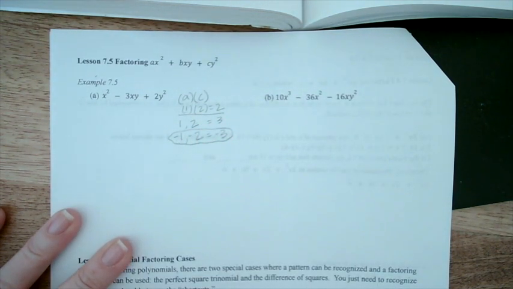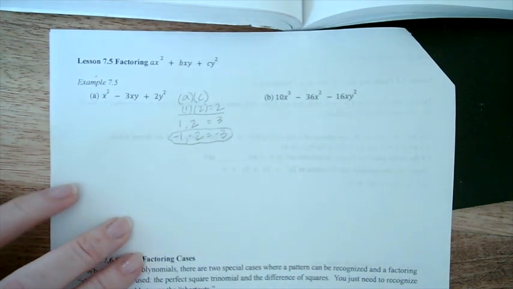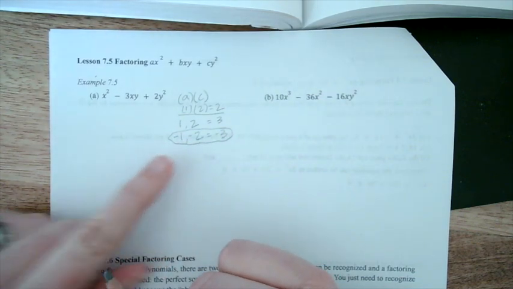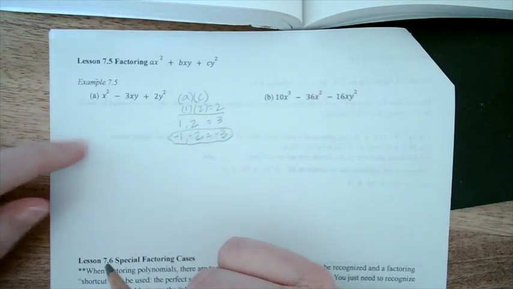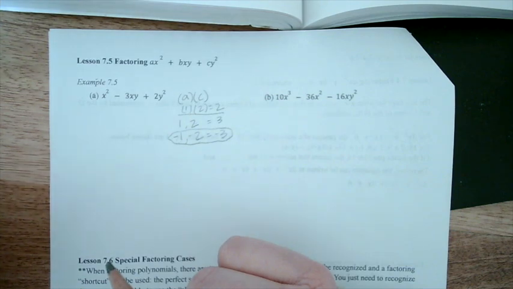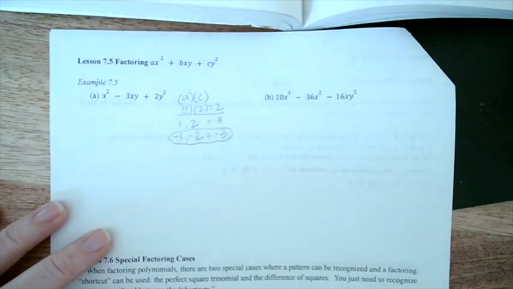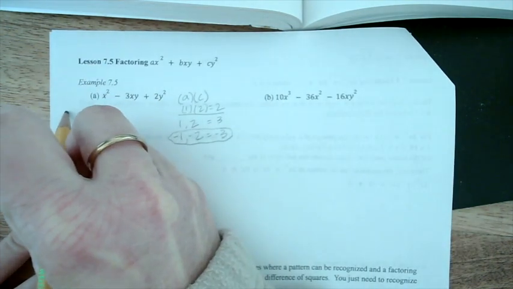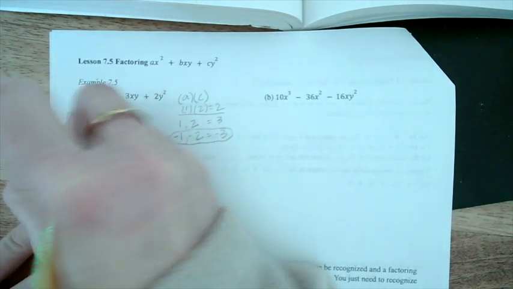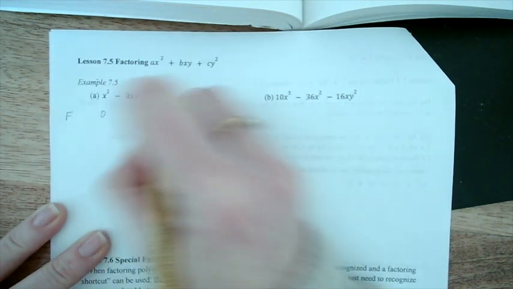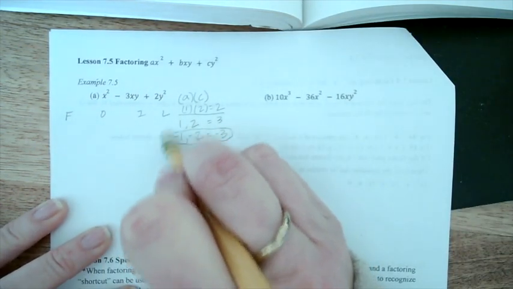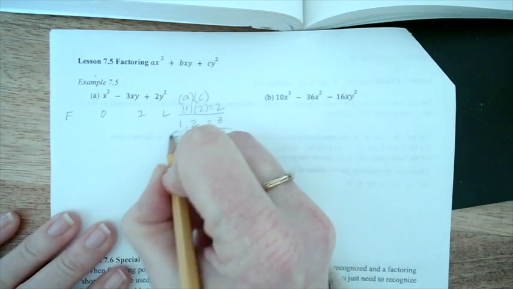After we have found the correct factor pair, we're going to rewrite the polynomial using that factor pair. If you recall, we did the FOIL method here, which I thought was quite helpful. I hope you thought it was helpful. Kind of running out of room here.